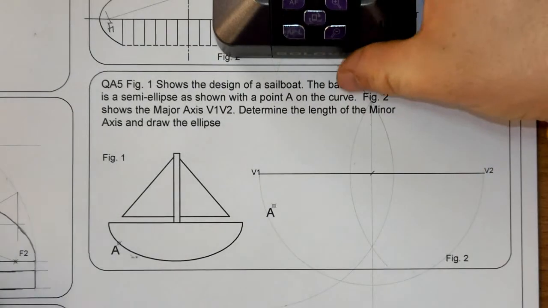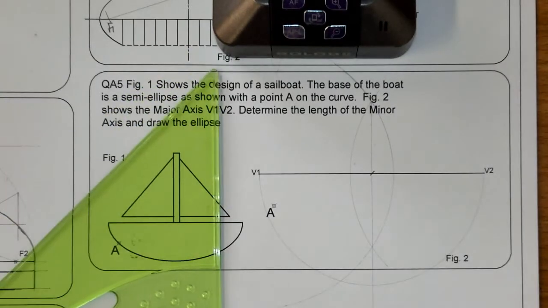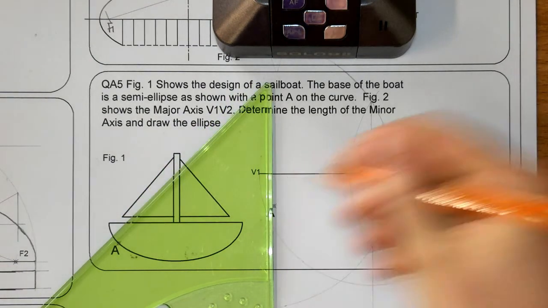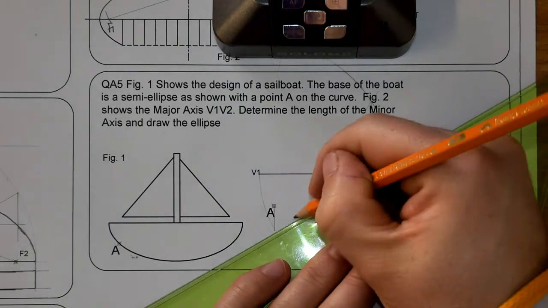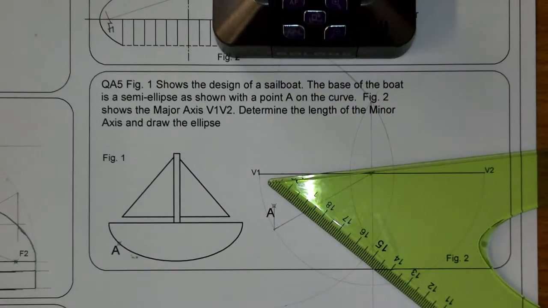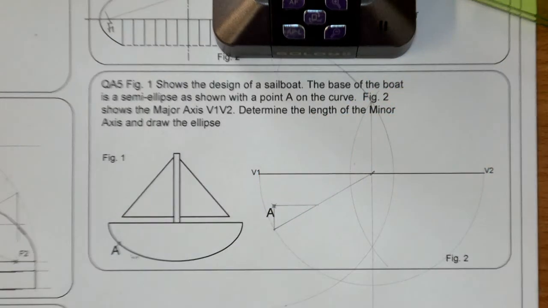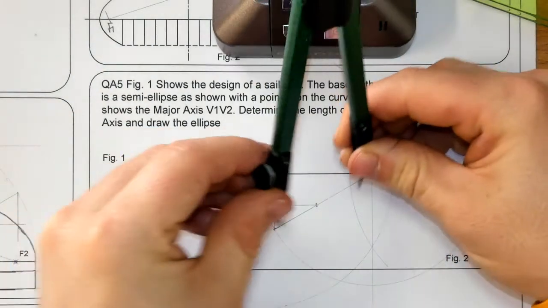Now, there's the major circle. Okay, right. From A, this is a point in the ellipse, so I go parallel to the minor axis, that axis there, back to the major circle, and then join back to the center. A lot of students think that this line has to be at 30 degrees or 60 degrees. It doesn't. Then from A, I'm going to go parallel to the major axis until it intersects. That's a point in the minor circle.